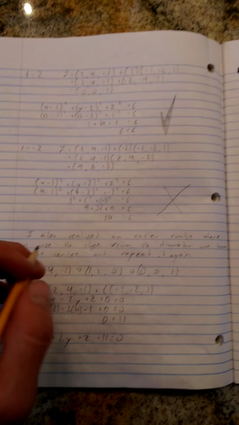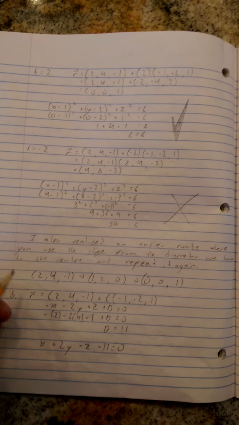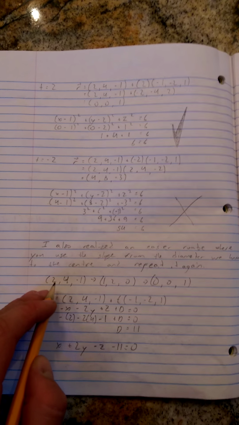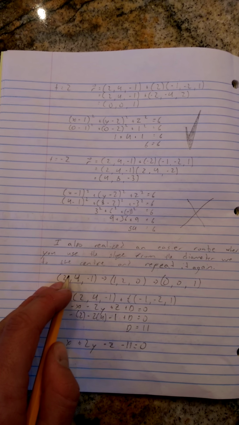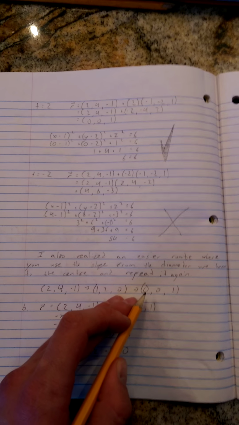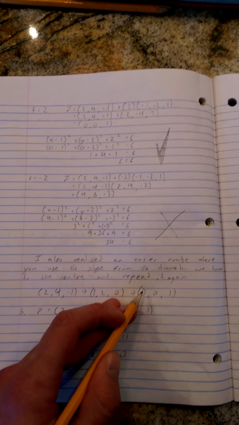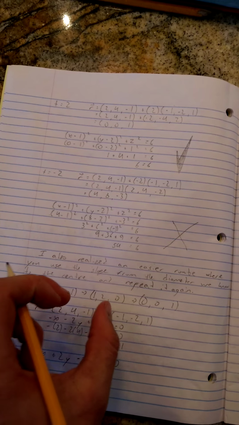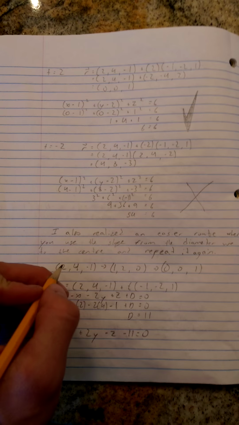So after I did all this work, I realized that an easier route is to use the slope that I found from the end of the diameter, and just do the same thing to find the other half, because the line is the same length, therefore it's going to be making the same movements.